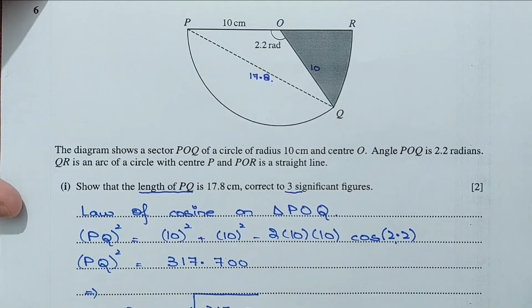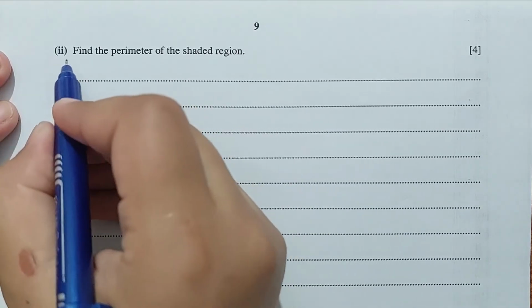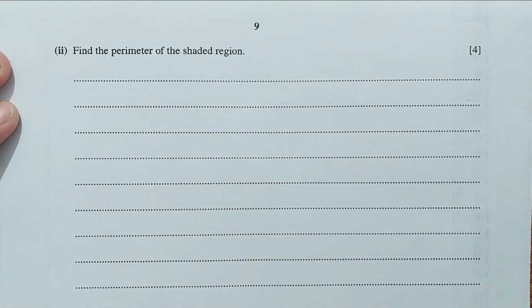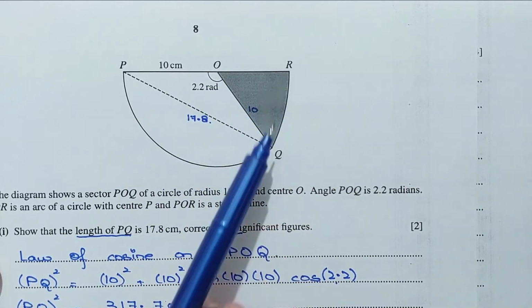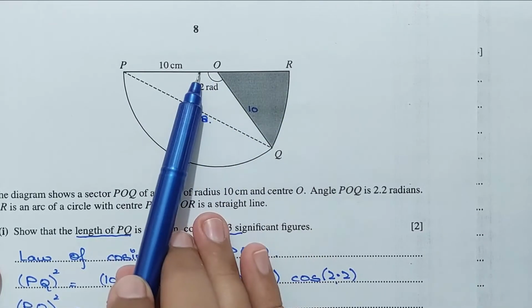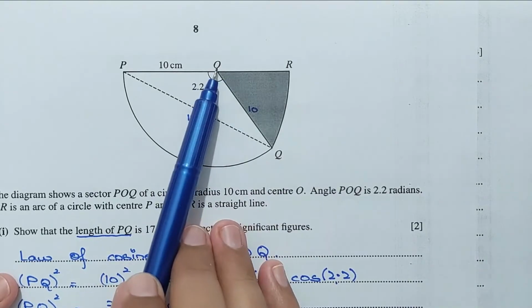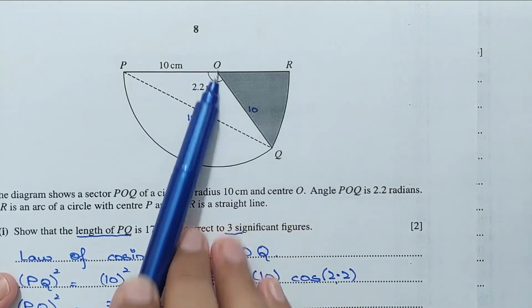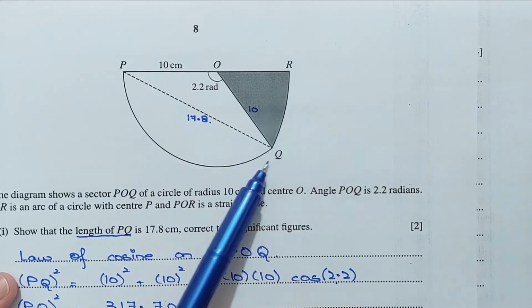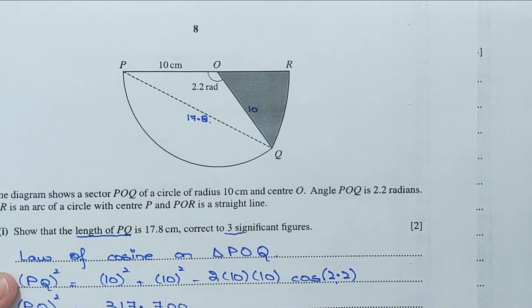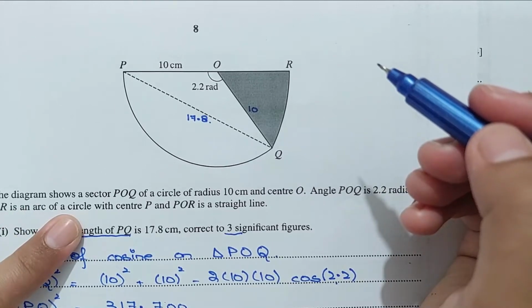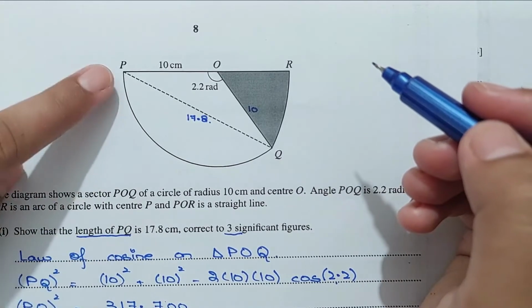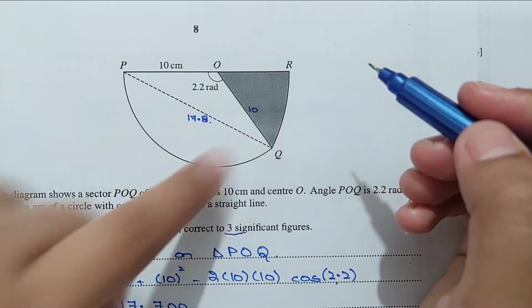Now for the second part, find the perimeter of the shaded region. So this is the shaded region, O, R, Q. We have to find its perimeter, which means we have to find OR, we have OQ which is 10, and we have to find QR as well. So how can we get QR? As we know, QR is an arc of a circle with the center P. P is the center and QR is the arc.